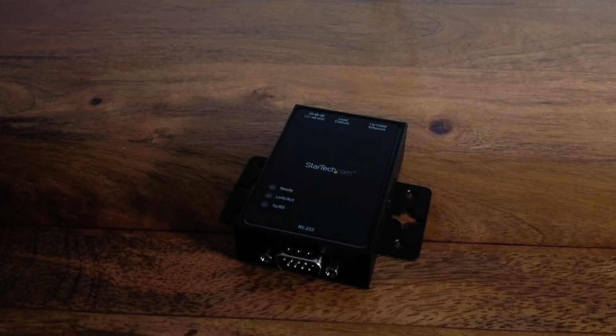So number 3 on my list is the StarTech device server. This is not at the number 3 position because it's any less capable than the other 2 options, just that the setup is a bit more complicated. So much like the Lantronix, you're going to have a serial connector on one side and an Ethernet connector on the other. You are going to plug the serial side into your tank monitor and the Ethernet side into either your ISP or MNSP device.